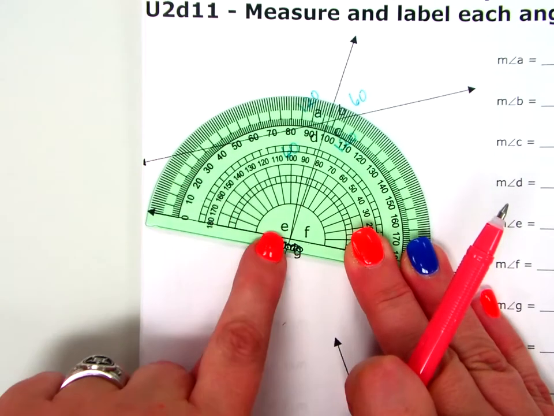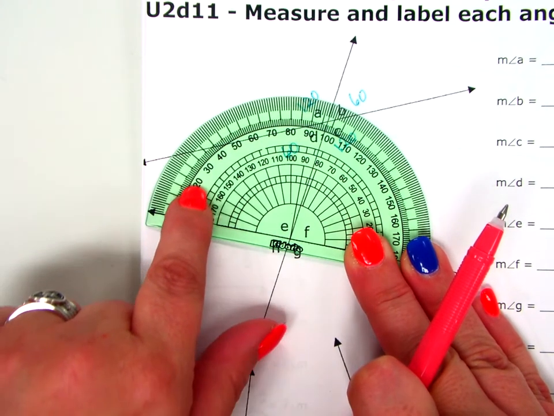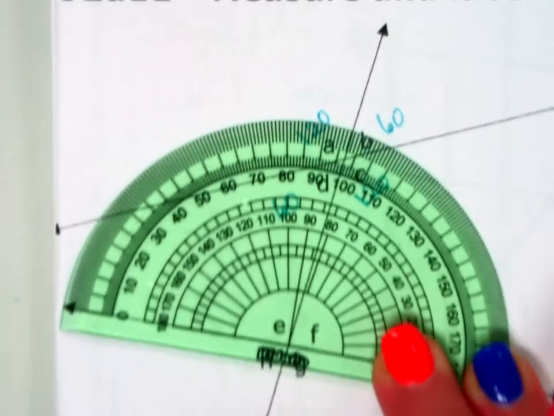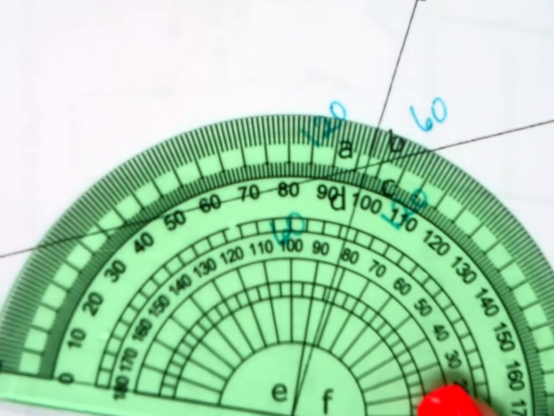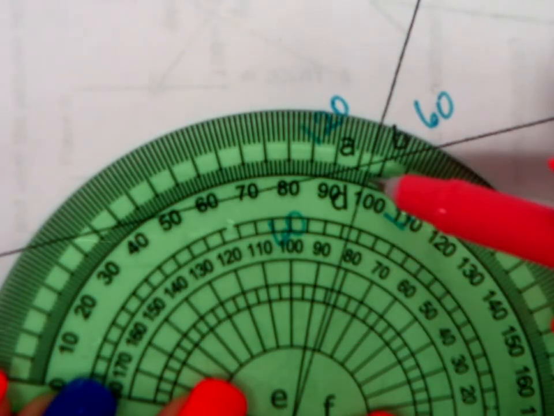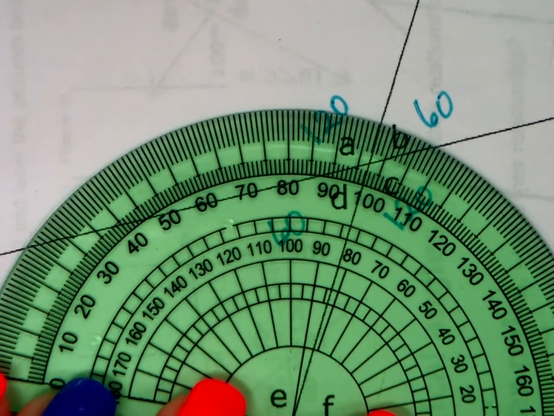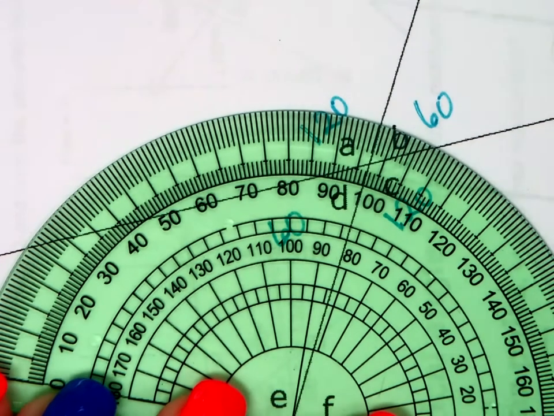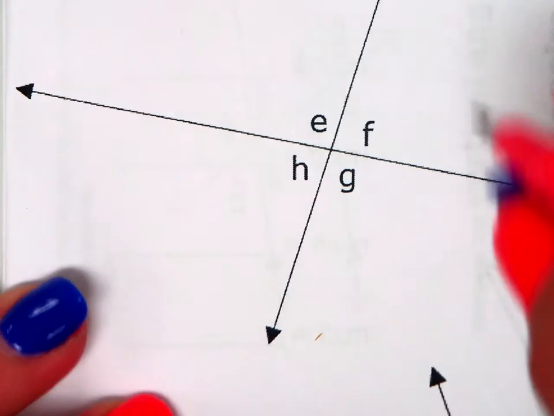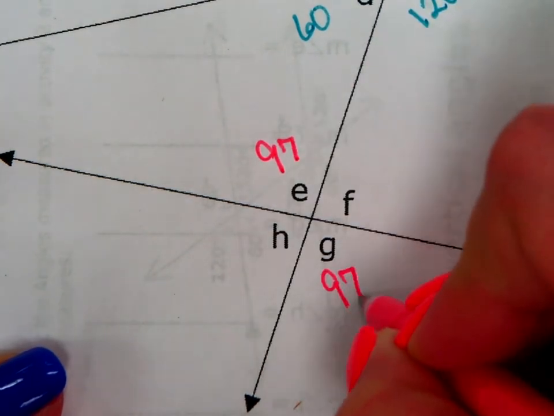So I need to know which one it is. So again, if I come out this way, I can see that the zeros are the outside set, so I'm using the outside set of numbers. So I need to zoom in so I can figure out where exactly I think that's hitting on the outside set of numbers. So this line right here, what would you say that is? 97? It's like 2 after the 95? We'll go with 97. That looks good to me. So if E is 97, then G is 97.